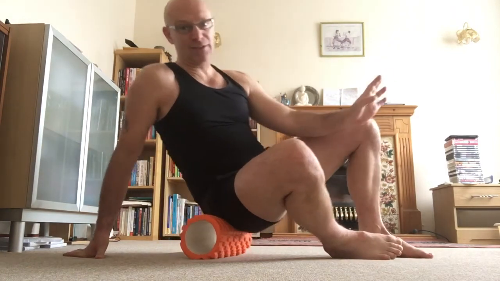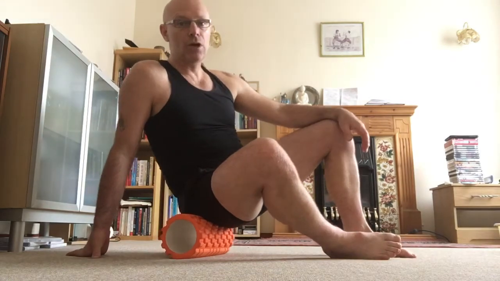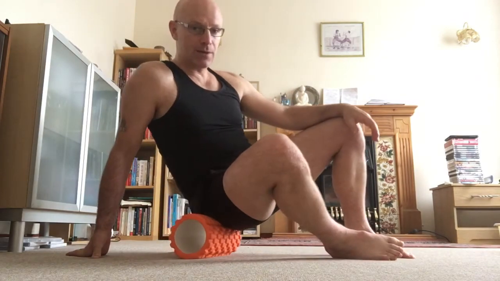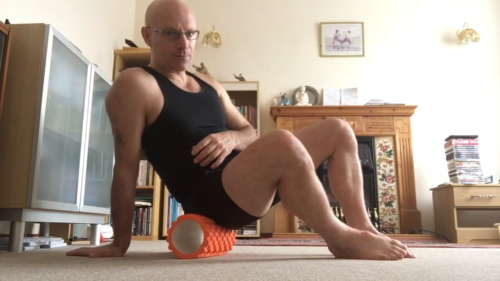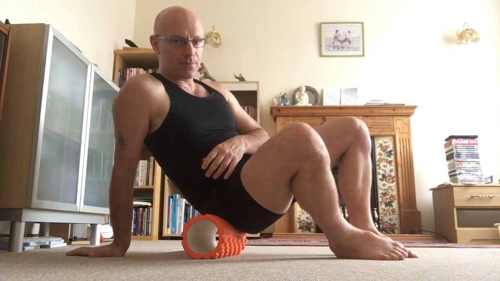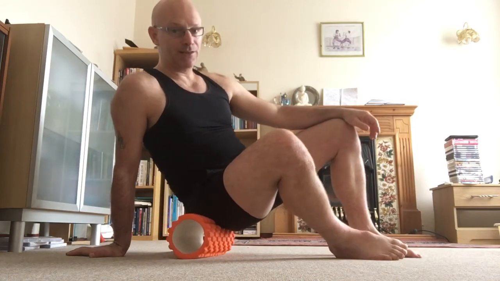Obviously, if you've got any problems, don't even do this, don't even go there. But if it's just a bit of muscle soreness or DOMS, delayed onset muscle soreness, you can just get in there. Edging, if you find an area, you can just stay in there for a bit. Quite a good core exercise, a lot of these, I find.